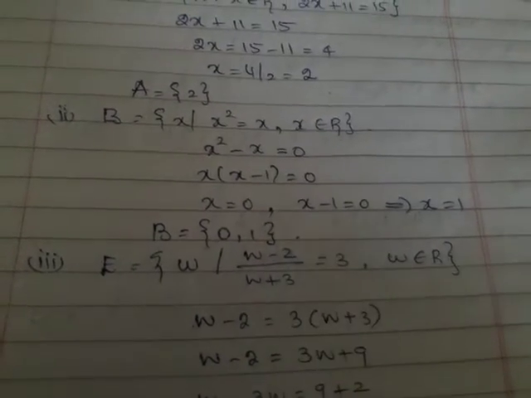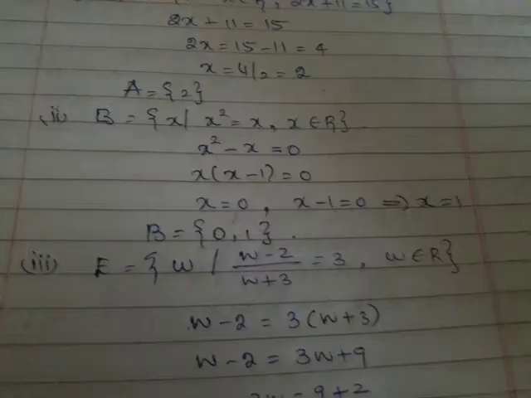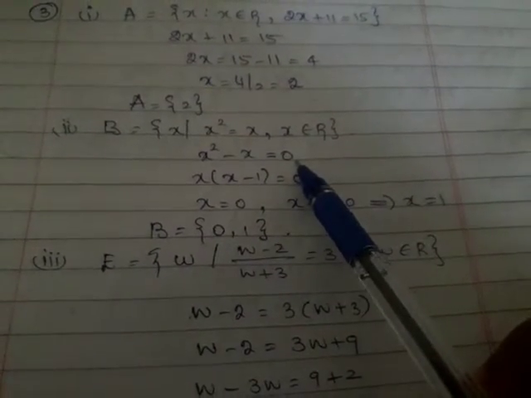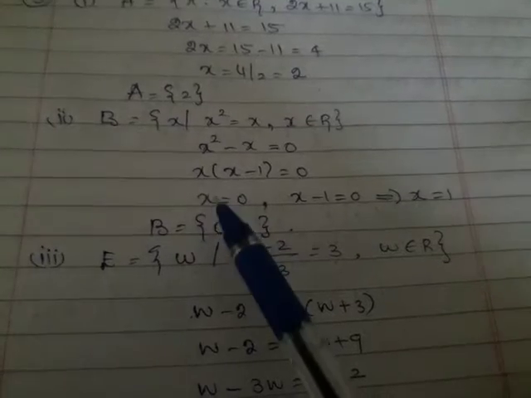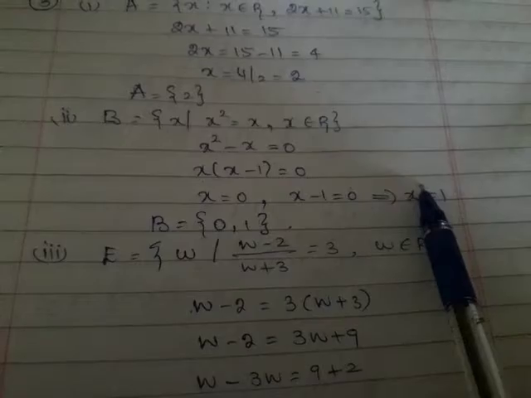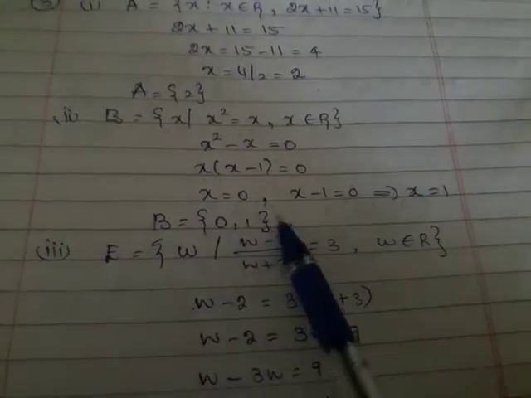For the remaining numbers, it won't be the same. If you find it difficult, solve it. x square, bring minus x to the other side, equal to 0. I have taken x as common. So x equals 0, x minus 1 equals 0. So x equals 0 or 1. Right? So B is 0, 1.